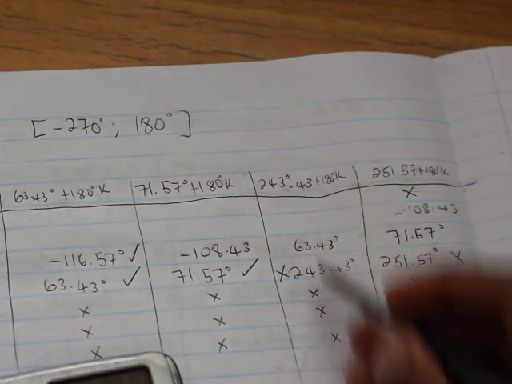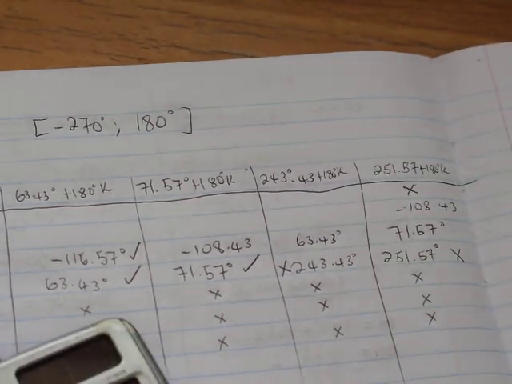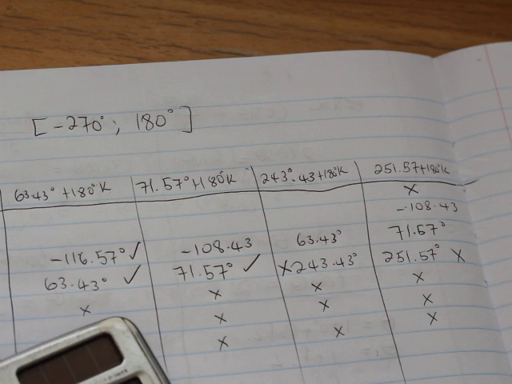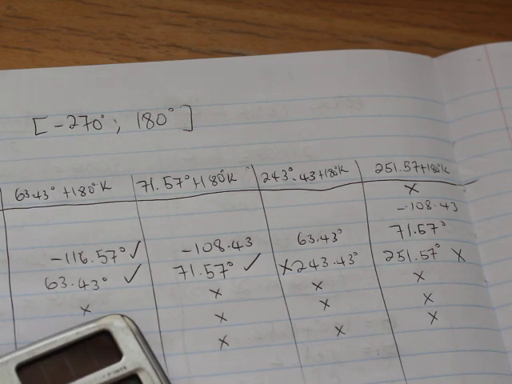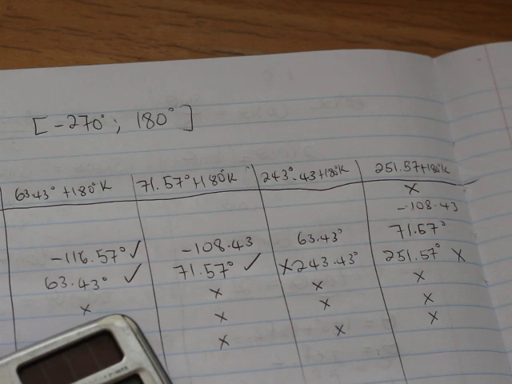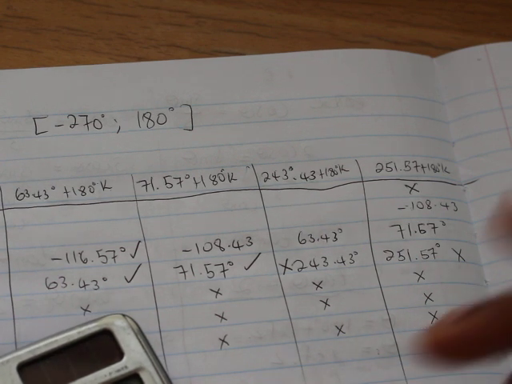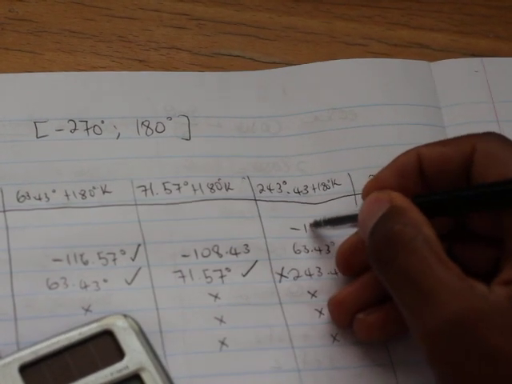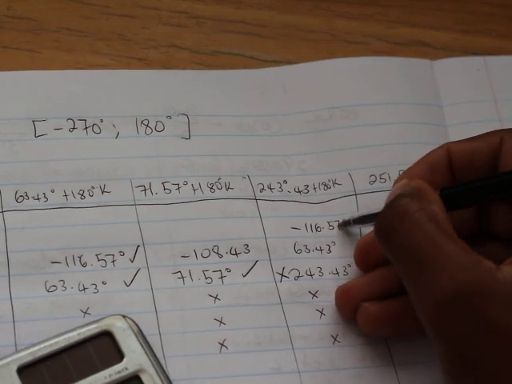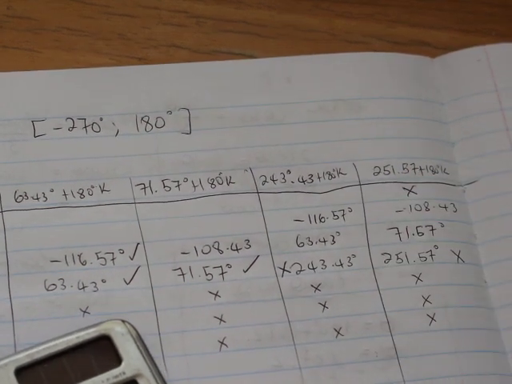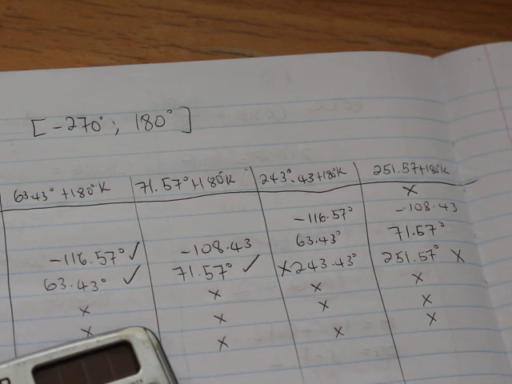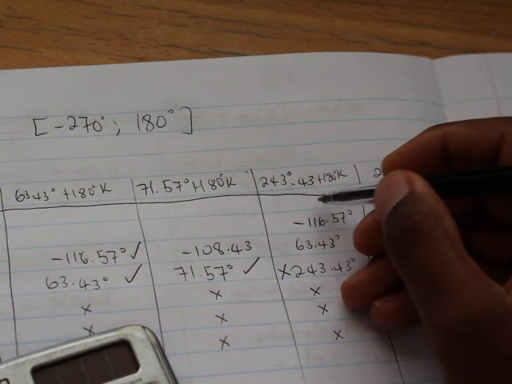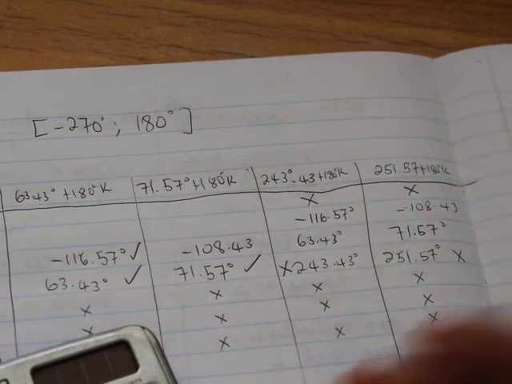So cool, let's focus on this column. 243.43 plus 180, and then we substitute -2. Eventually going to substitute -1. So minus 116.57 degrees. Seems like we're not getting unique solutions anymore. Let's substitute -3. That's too big, it's out.